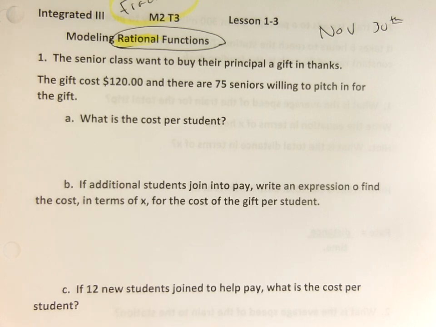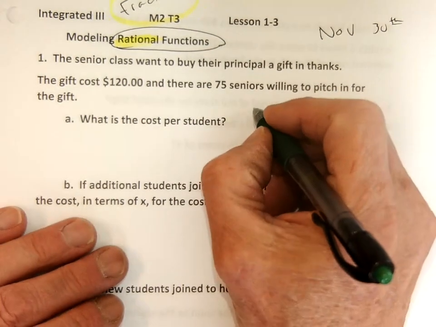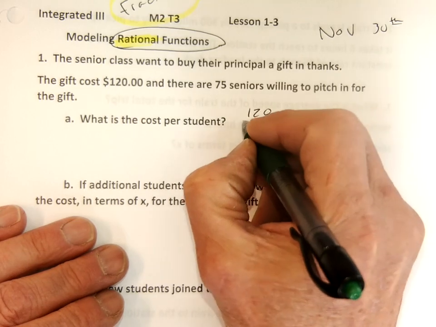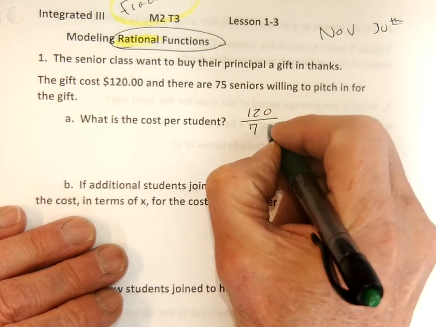So the senior class wants to buy the principal a gift in thanks. The cost of the gift is $120 and there are 75 seniors willing to pitch in for the gift. What is the cost per student? Well, this is pretty easy, isn't it? We're just going to go, well, got $120. We're going to divide it up into 75 seniors.